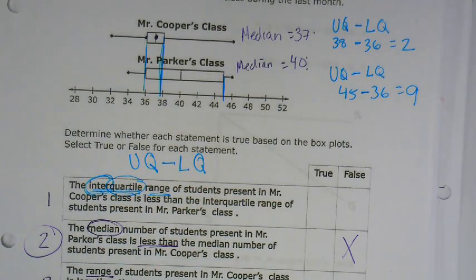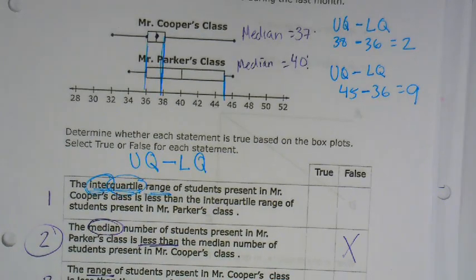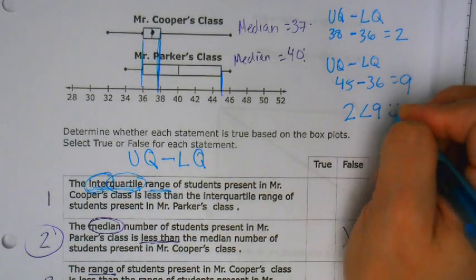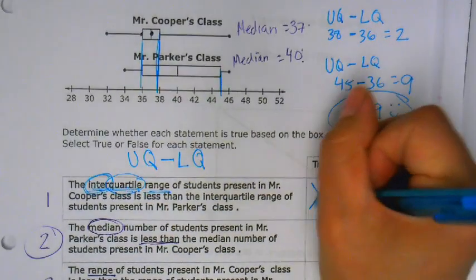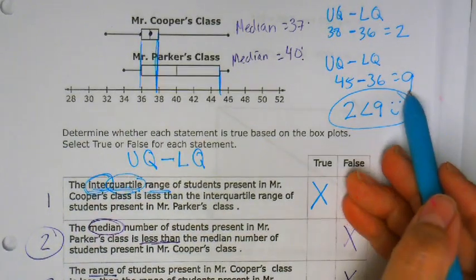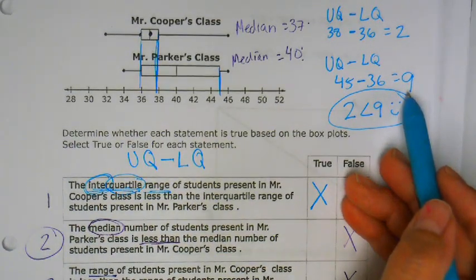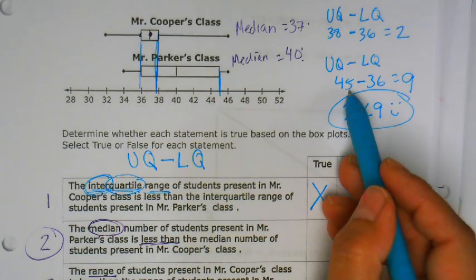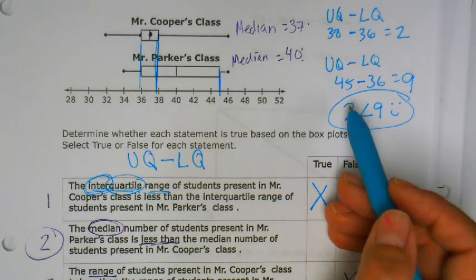So read the question again. The interquartile range of students present in Mr. Cooper's is less than the interquartile range of Parker's. So is 2 less than 9? Yes. What's that number right there? It's right next to 4. 45.